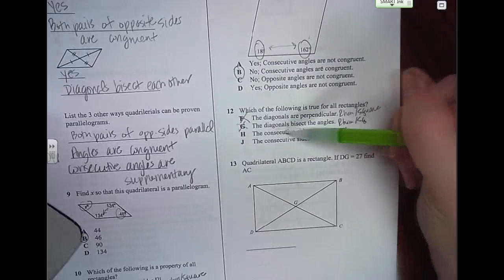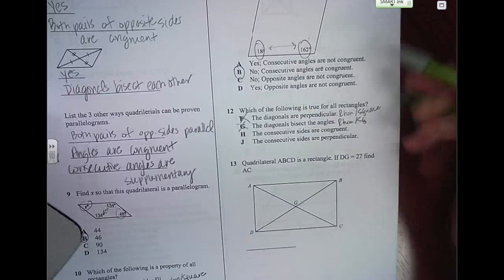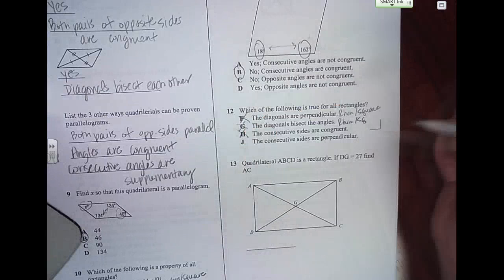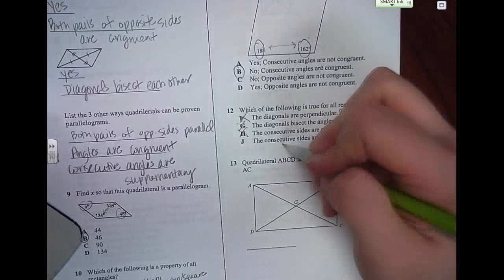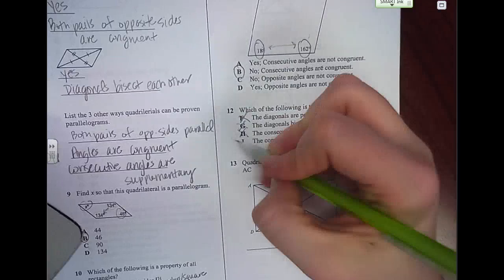The consecutive sides are congruent. So consecutive sides, meaning the sides next to each other, are the same. That's not true because that would be for a square or a rhombus. Consecutive sides are perpendicular. So these sides next to each other make a 90-degree angle. So that would be the answer.